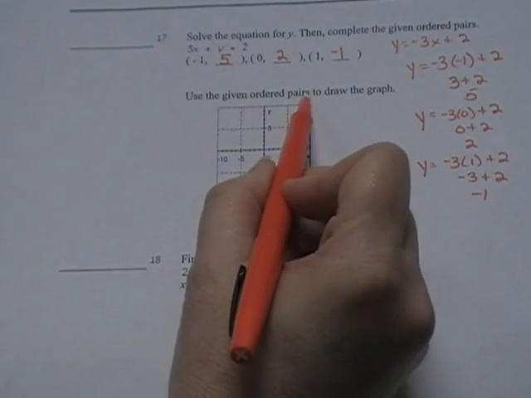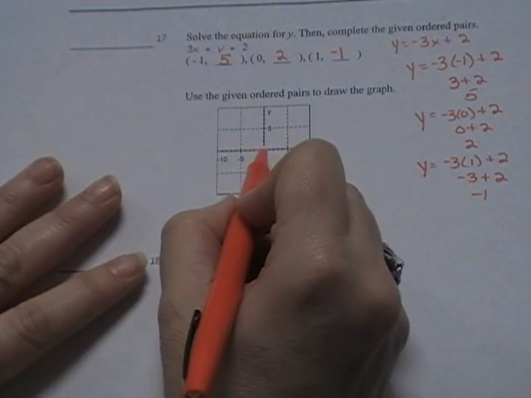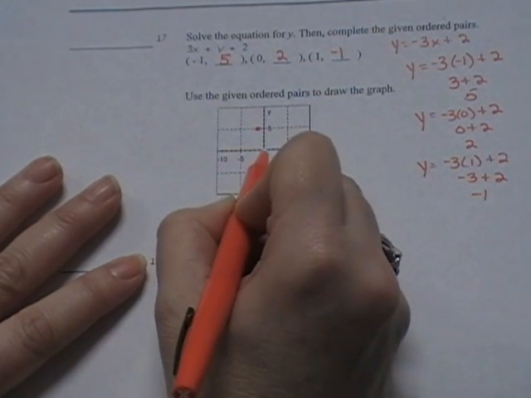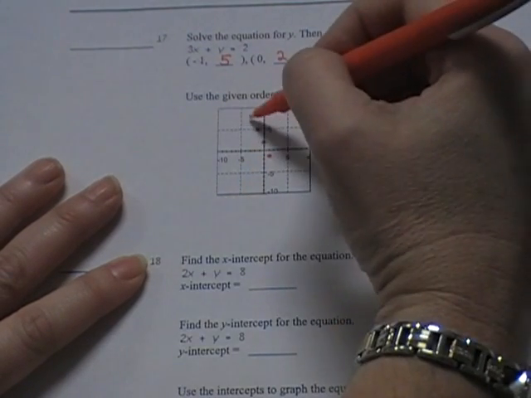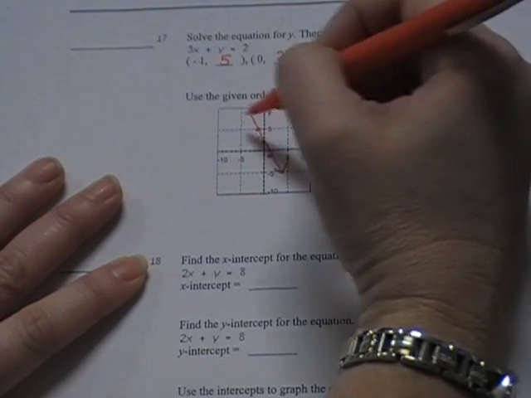Use the given ordered pairs to draw the graph. I go to negative 1, 5, 0, 2, 1, negative 1, and draw the graph.